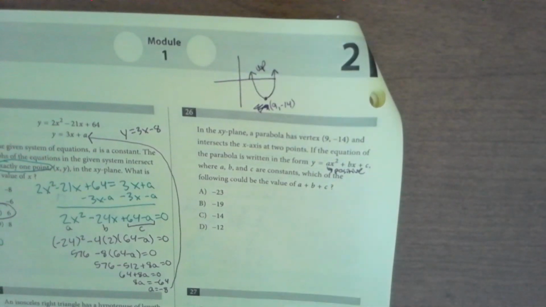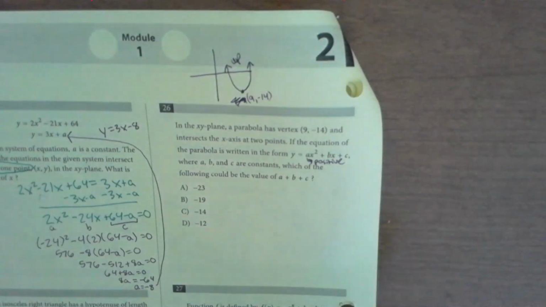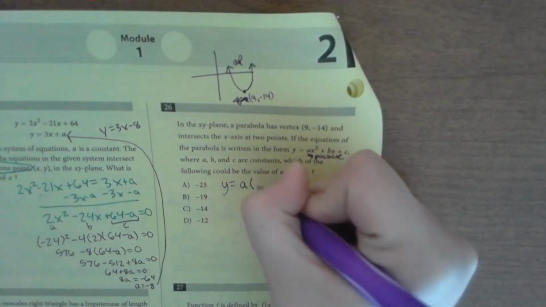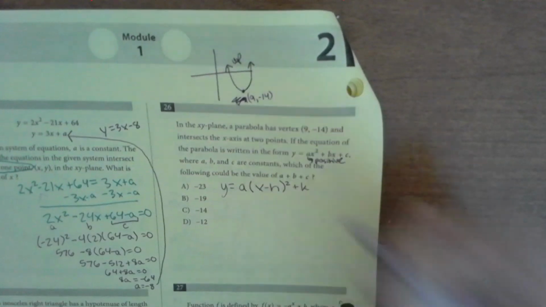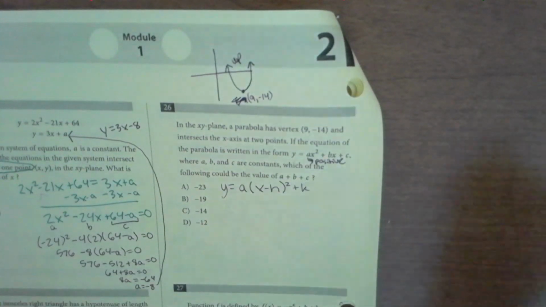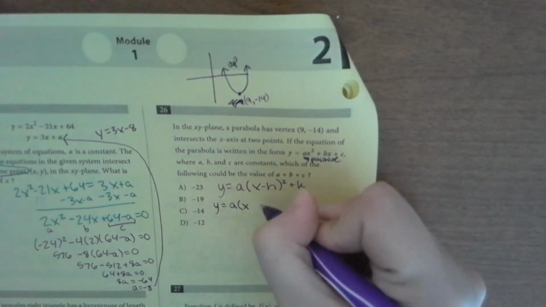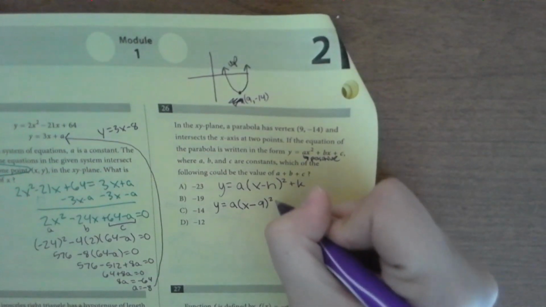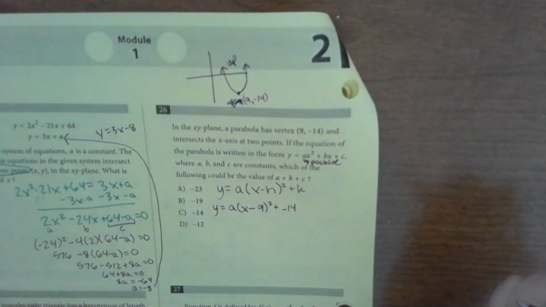It's not super common, but vertex form looks like y equals a times (x minus h) squared plus k, where h and k are the points of the vertex. So I have x minus 9, squared. k is technically -14.